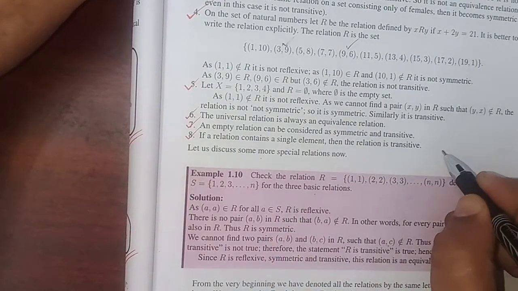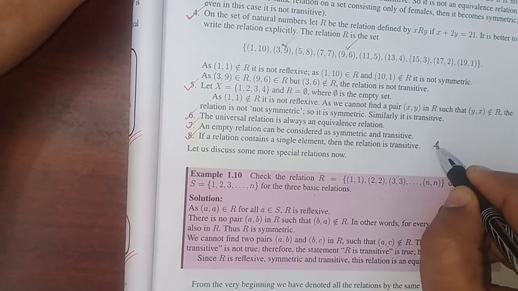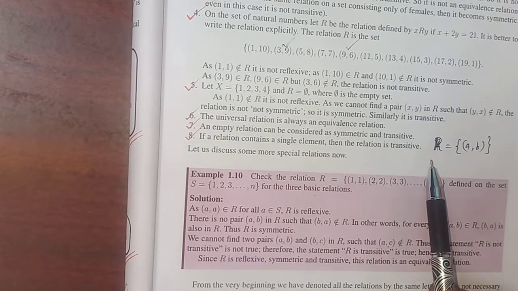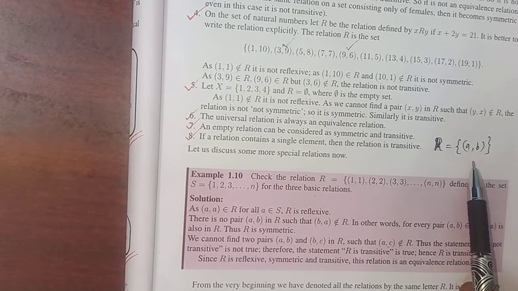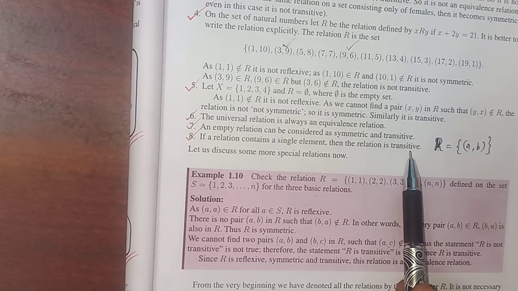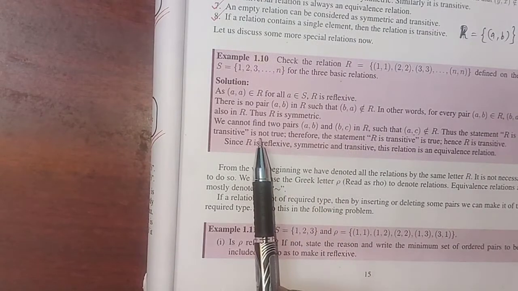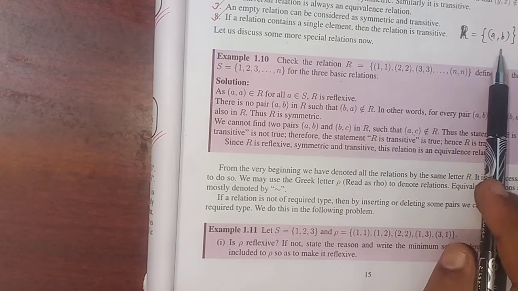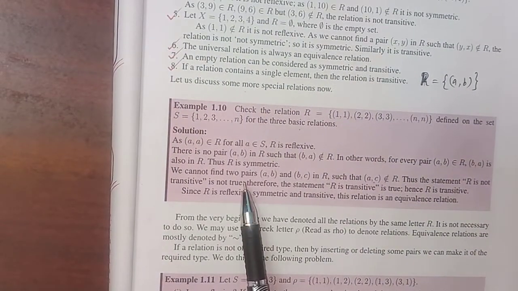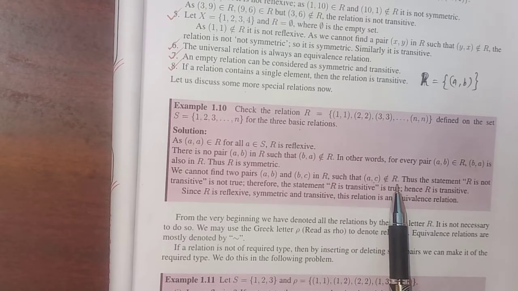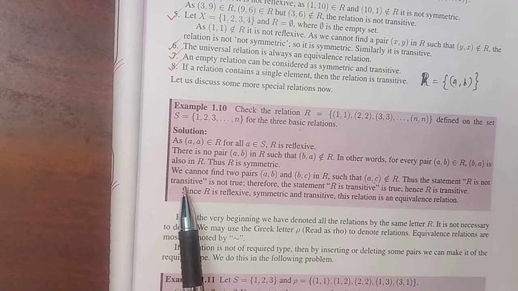I give an example. Suppose I consider a capital A that is equal to {a, b}, and R refers to a relation. It's a singleton set because it has only one element. I have to say the relation is transitive. According to the definition of transitive, look at that, it's clearly given. We can't find two pairs A comma B and B comma C in R. We have only one element in that set R, correct? We can't find two pairs A comma B and B comma C in R such that A comma C doesn't belong to R. Therefore, the statement R is not transitive is not true.